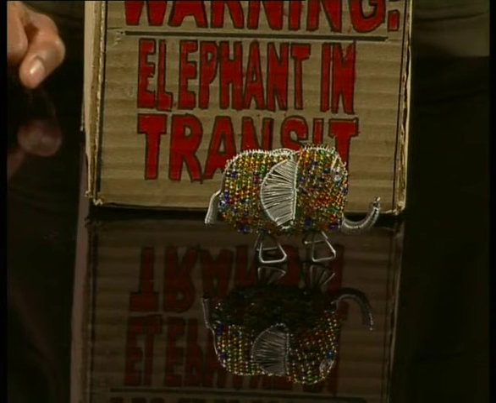Oh, by the way, let's see what was in our box saying elephants in transit. So, there was an elephant in the box. And look how beautiful it is too, made by our fantastic craftswomen who are unique to South Africa.